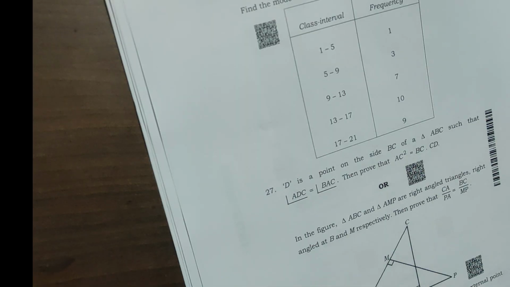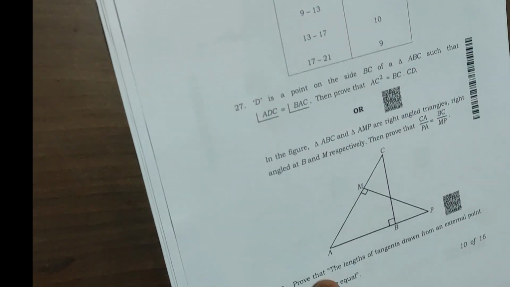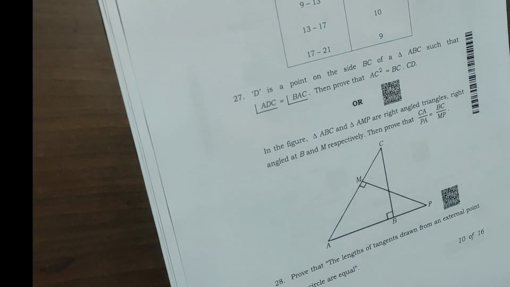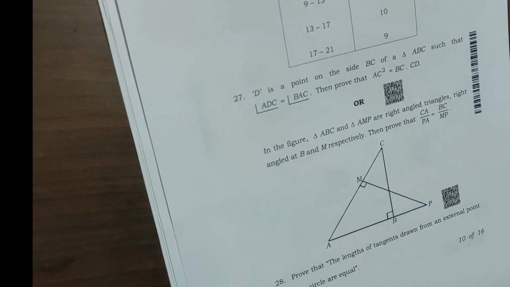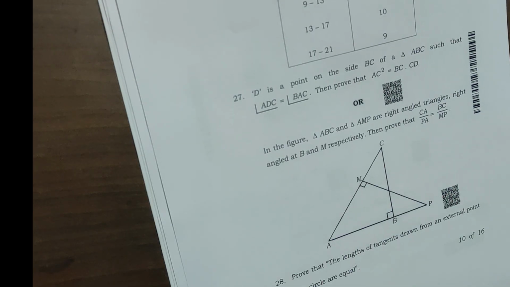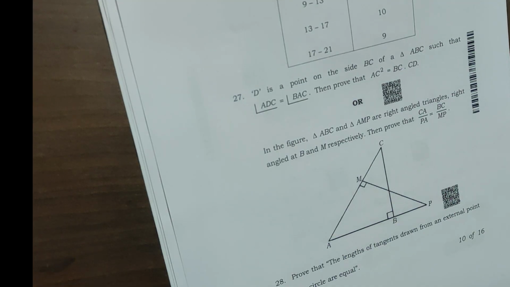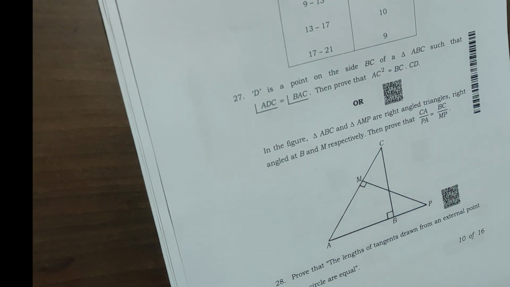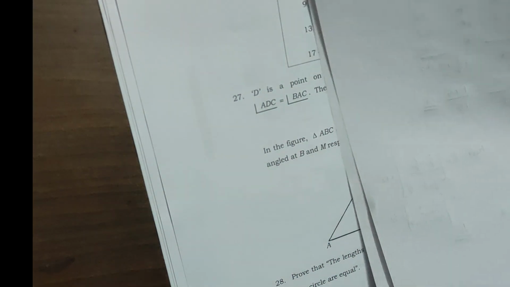Now let us move into the 27th question. They are given us D is a point on the side BC of triangle ABC such that angle ADC is equal to angle BAC. Then prove that AC square is equal to BC into CD. This is the question from triangles. Now we'll solve this.